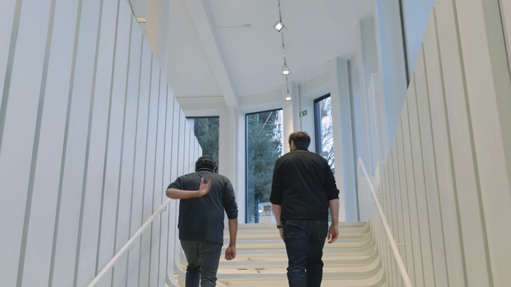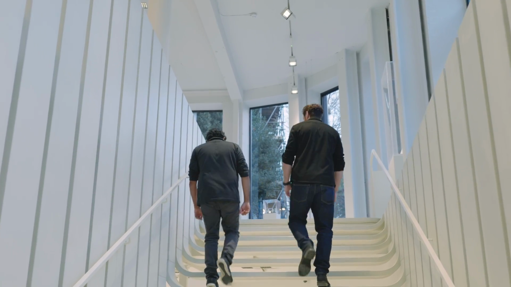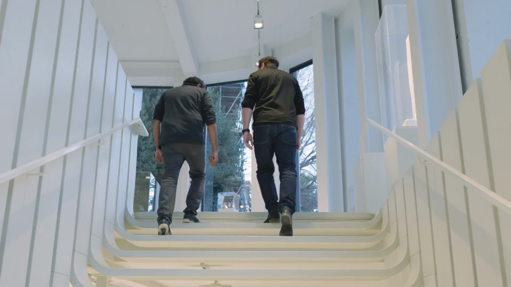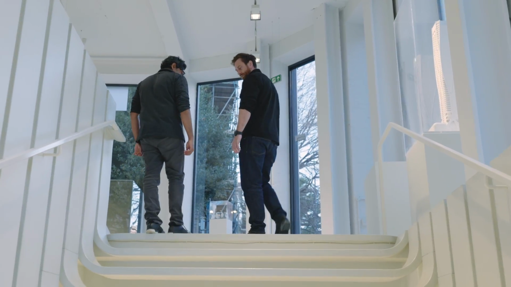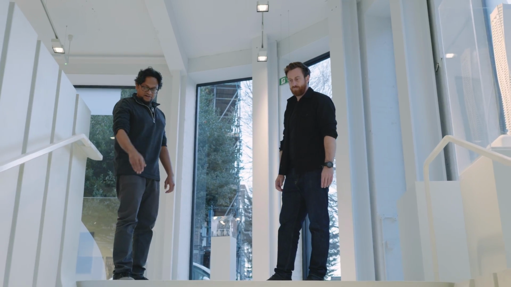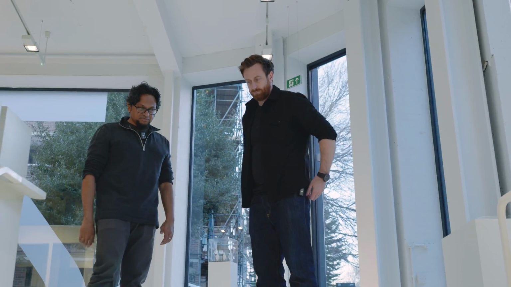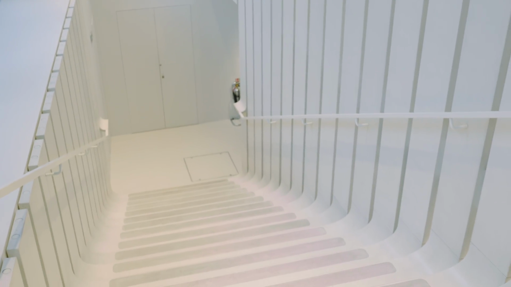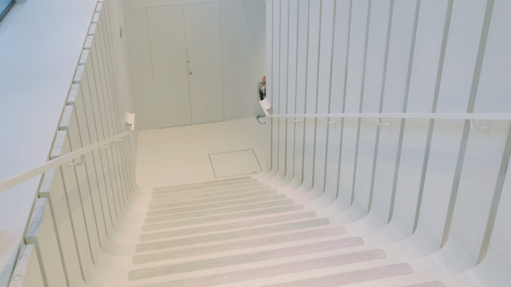So these stairs have been here for about 12 years. Each of the stair treads was meant to be slightly different, but in the end, there were only two types of treads. Wow. It's basically a hanging stair, so all the treads are hanging off of these steel rods.